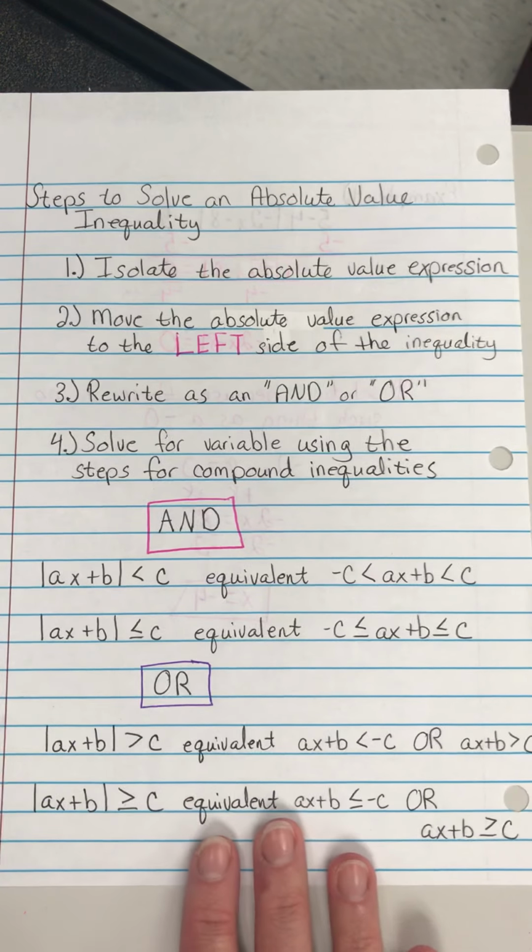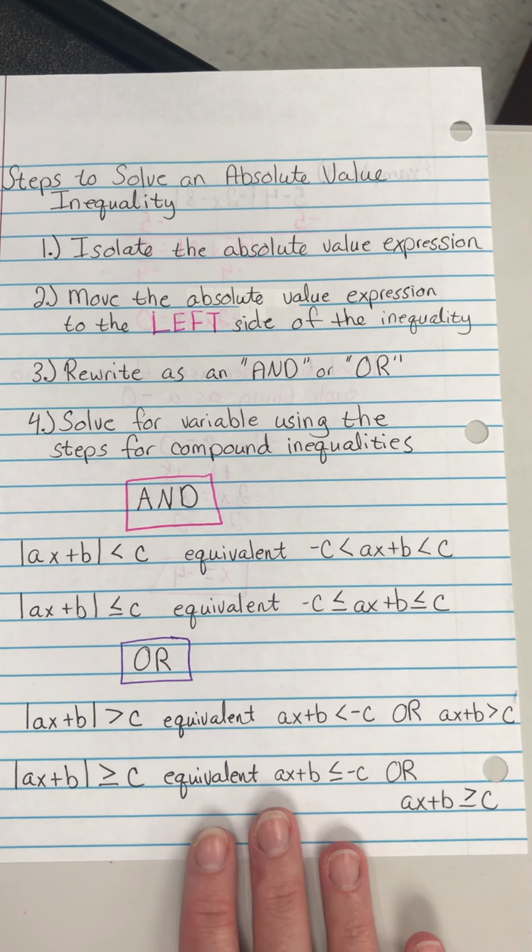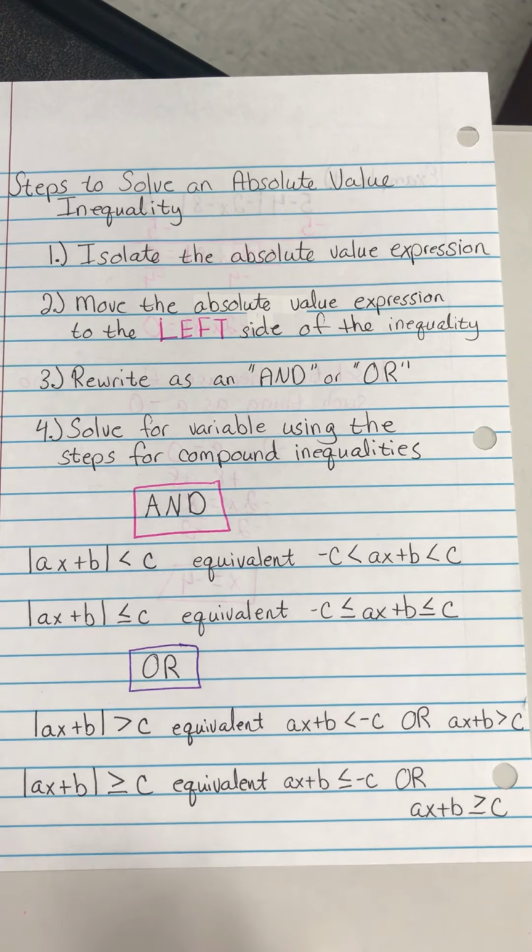Now, this is another part of the notes that I want you to take time, hit pause, copy down the notes, and then come back and we will discuss it. We're only going to work 2 examples once you're done.